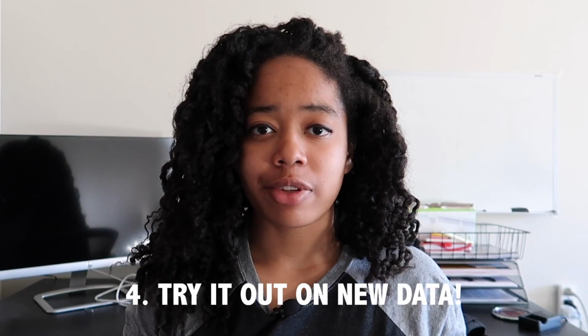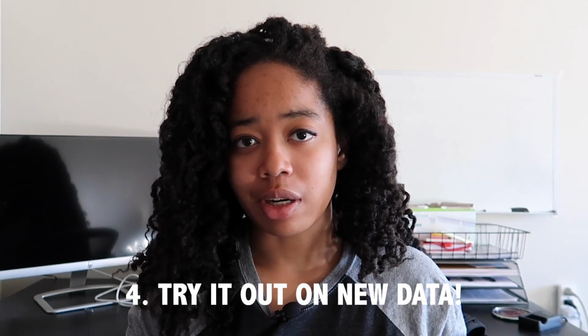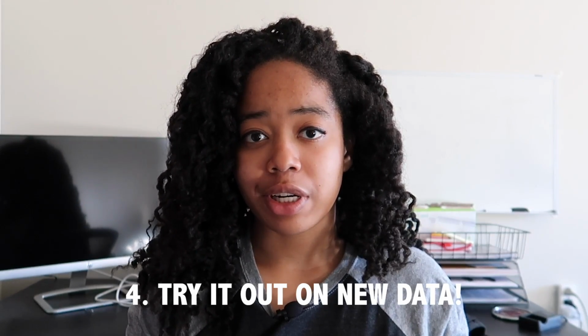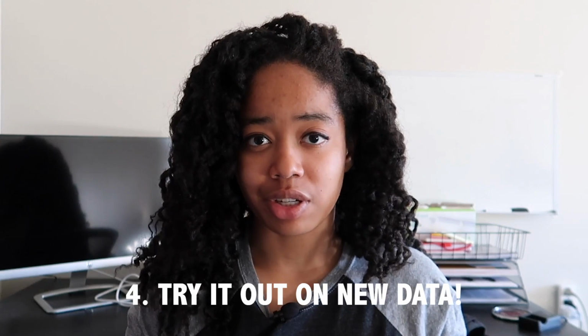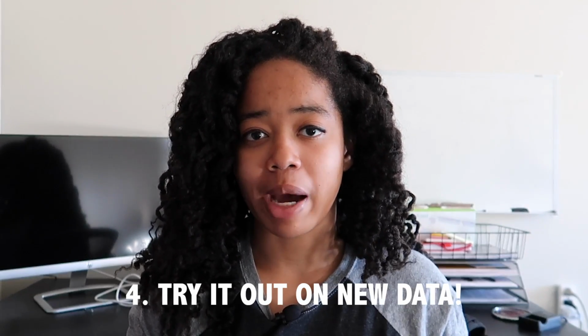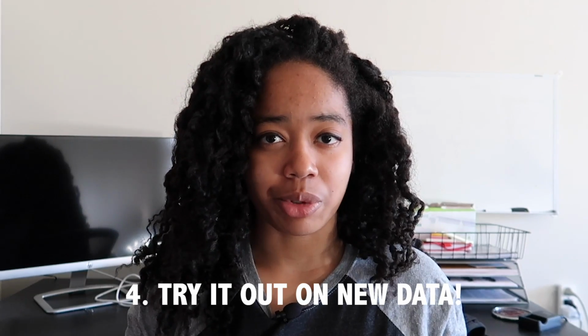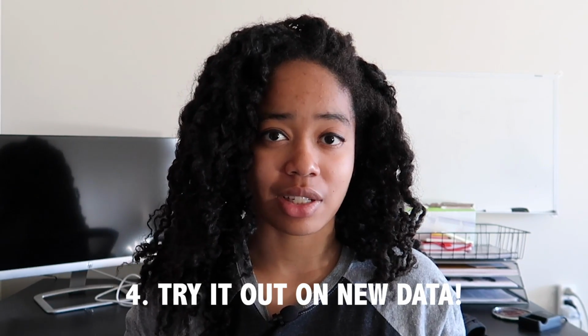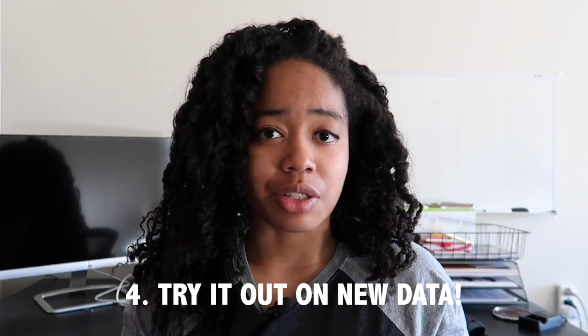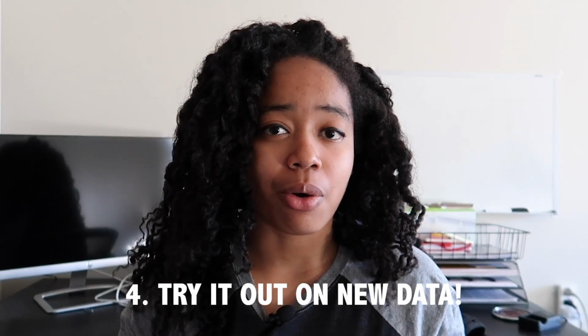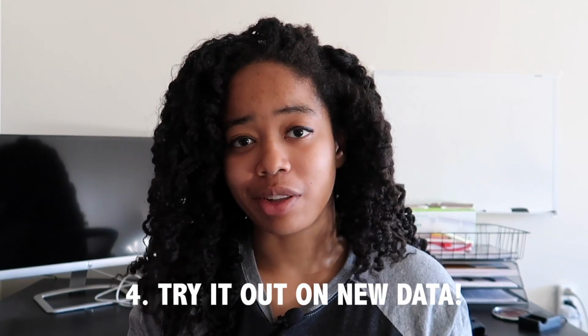It's pretty common for the accuracy on your test data to be a little bit less than the accuracy on your training data, but if it's significantly different, then that probably means that you need to go back and reconfigure your model or your data. There's a lot of ways to troubleshoot when your accuracy on your test data or your training data isn't very good, but I could make a whole other video about that, and that will be another video in this series.